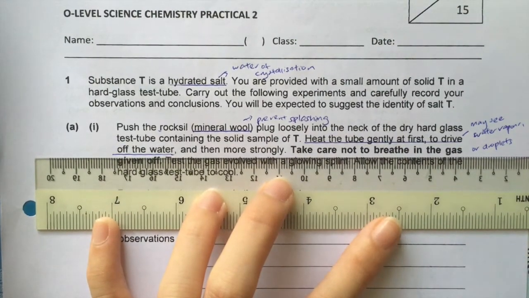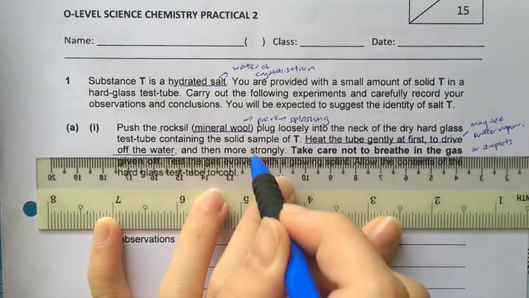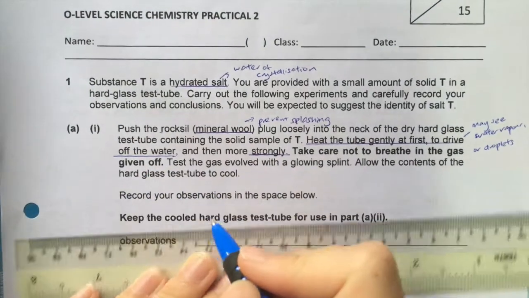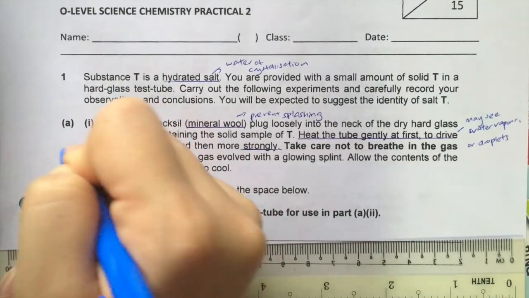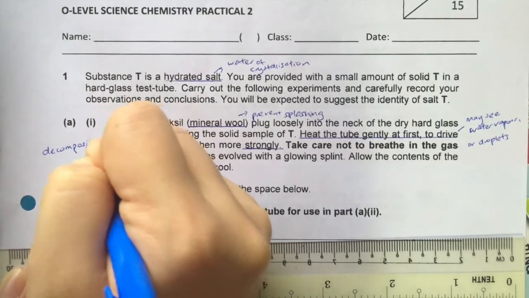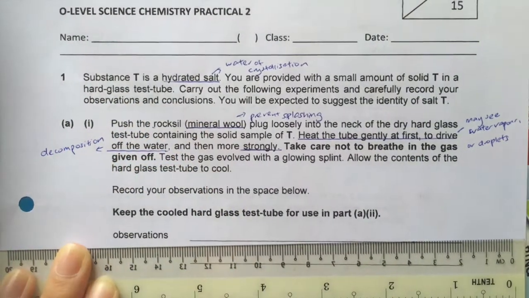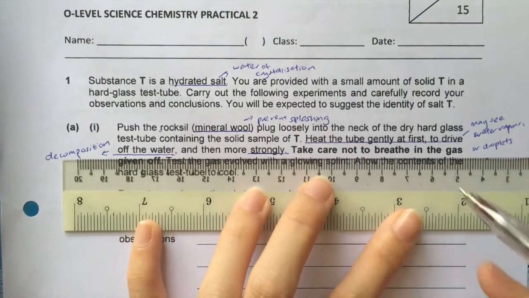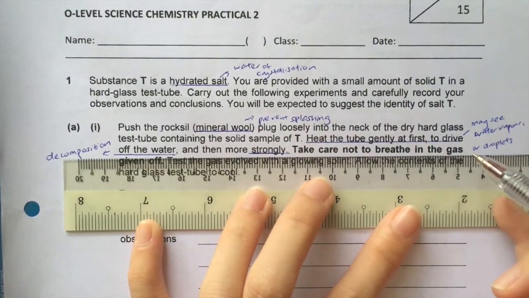Every time you see heat strongly, you should think of decomposition. So, what is happening in this practical is that we want to heat gently to remove the water and then heat strongly to decompose substance T.